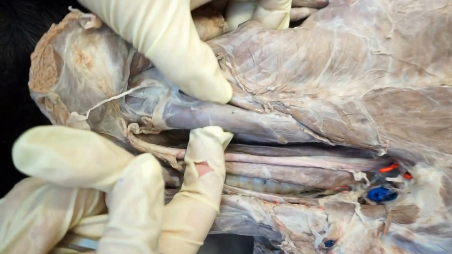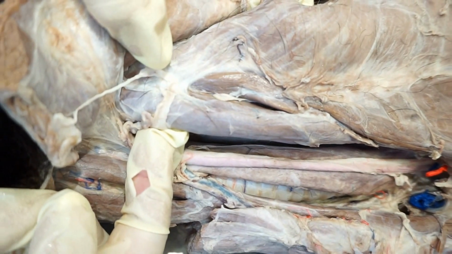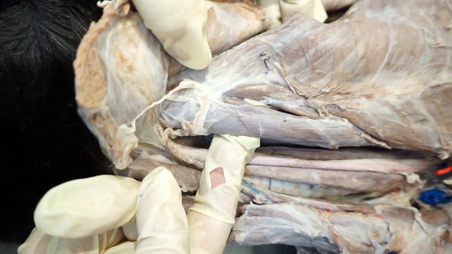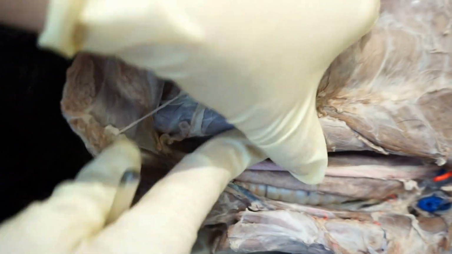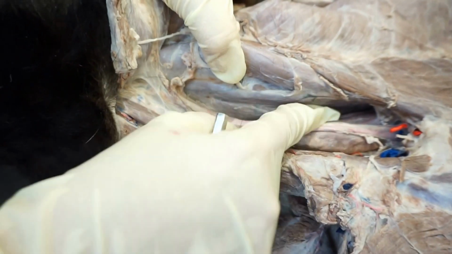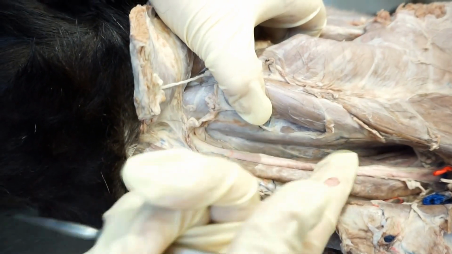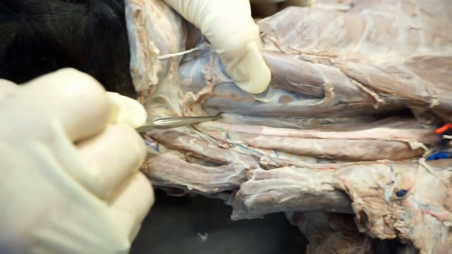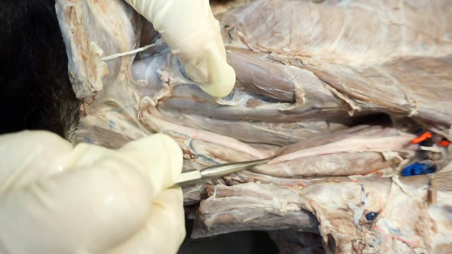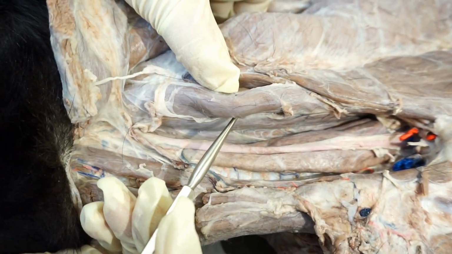There is a small slip of a muscle as we move cranial from the scalenus, and that would be the longus capitis muscle, not the longissimus, but longus. Ventral to that, we can see the longus coli muscle, and what we're seeing here in this V is the right and left sides of the longus coli with the longus capitis on the edge.